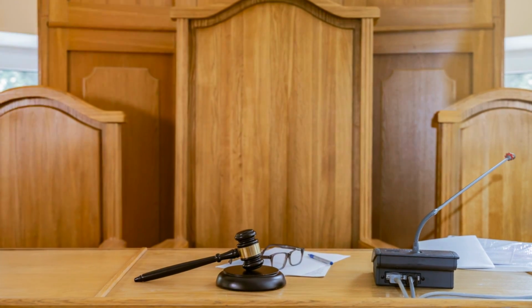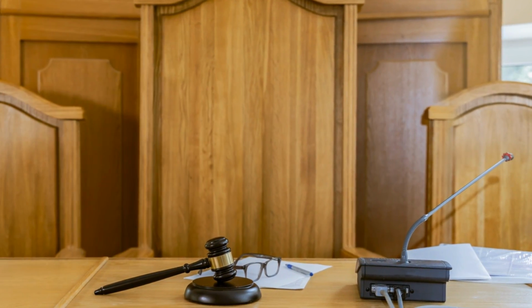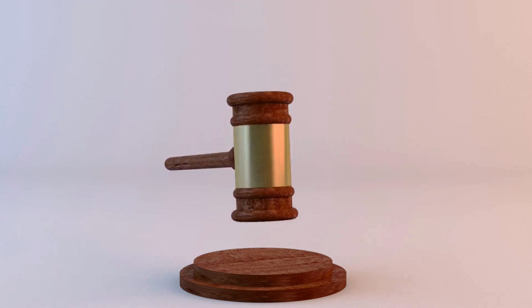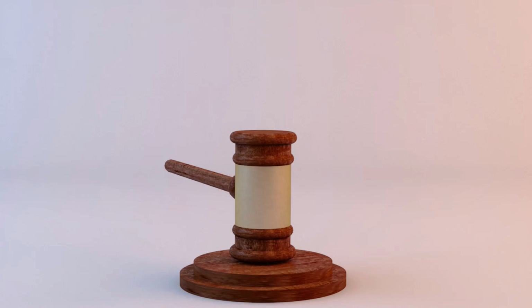Picture the process as a courtroom trial. The hypothesis under investigation is like the defendant waiting to be proved innocent or guilty, but instead of a jury, you have data and statistical analysis to help you make the decision.